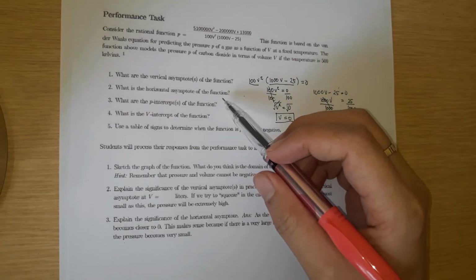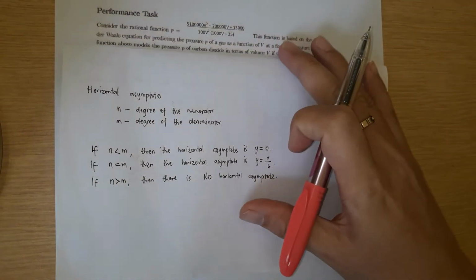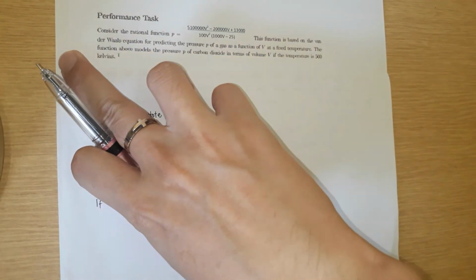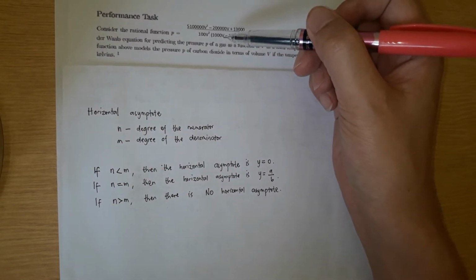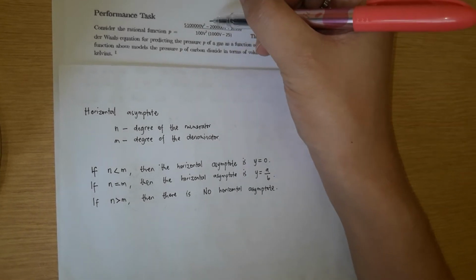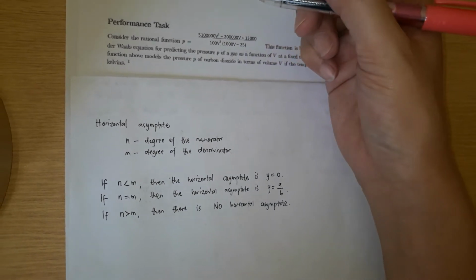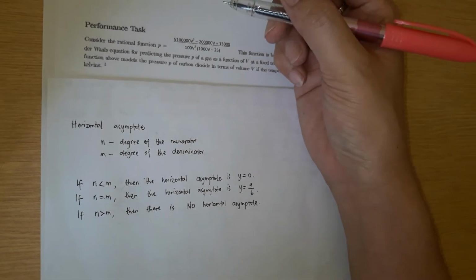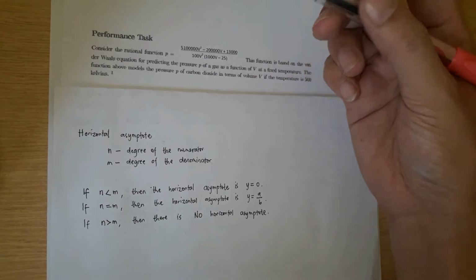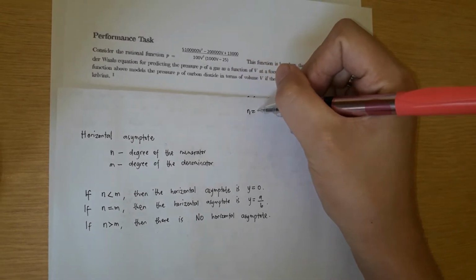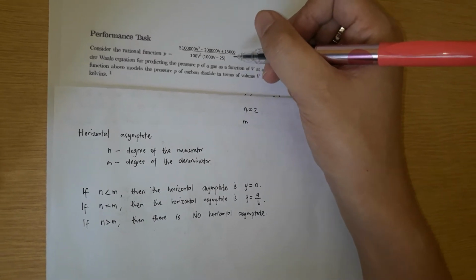Next, we're going to look for the horizontal asymptote. As you remember, in looking for the horizontal asymptote, there are rules. So you're going to look for n and m. n is the degree of the numerator, while m is the degree of the denominator. The degree is the highest exponent. So the numerator, as you could see, has a degree of 2, because the highest exponent is 2. Next, for the denominator, m is the degree of the denominator.